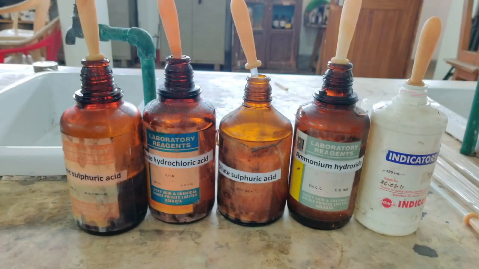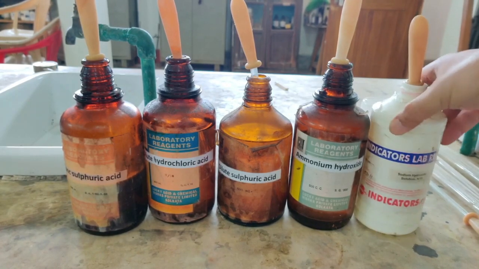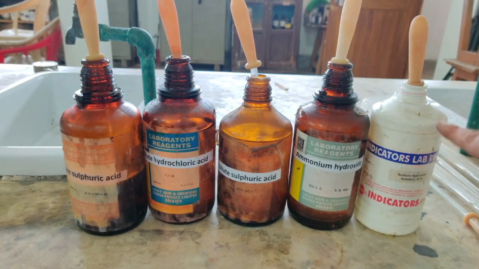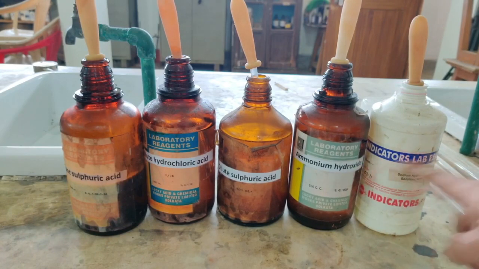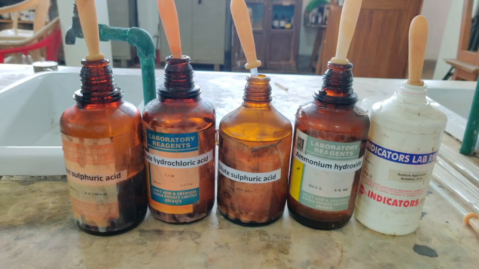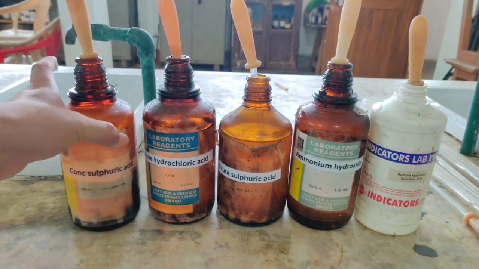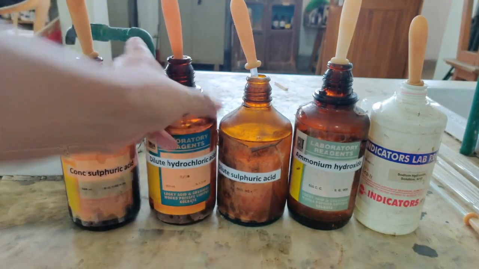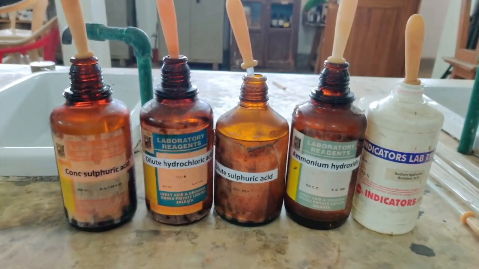Now let's do the test with the universal indicator. You can test as many solutions as possible, but in front of you I have taken 5 different solutions. The first one is sodium hydroxide. The second one is ammonium hydroxide. Both of these are bases. Then the next one is dilute sulfuric acid. Then we have dilute hydrochloric acid, and finally we have concentrated sulfuric acid. This is concentrated sulfuric acid. This is dilute hydrochloric acid. This one is also dilute sulfuric acid.